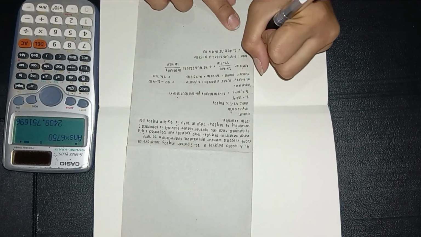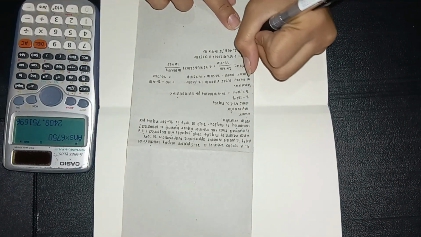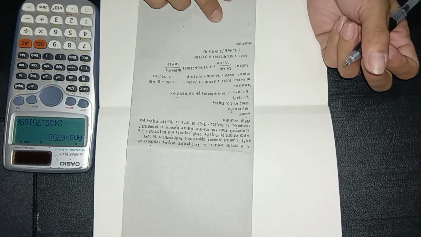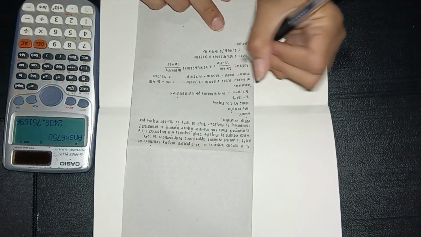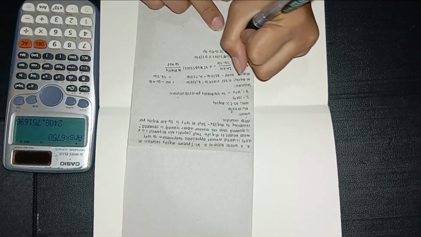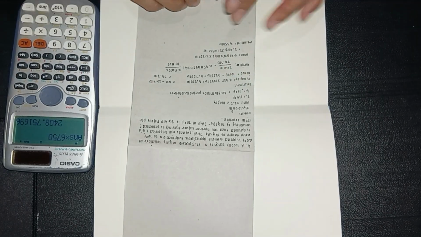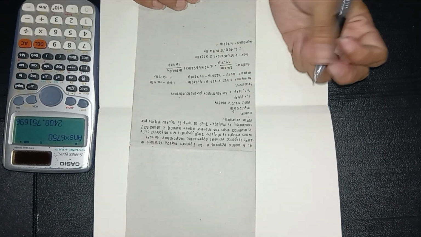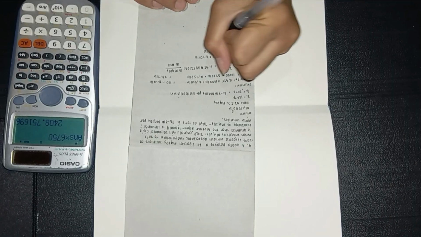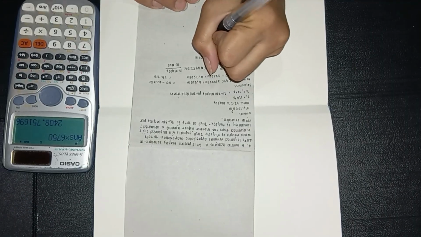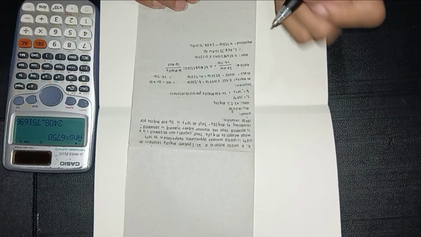So for our crystals formed, we subtract our max dissolved, which is 2,408.751696, from our mass of magnesium sulfate.